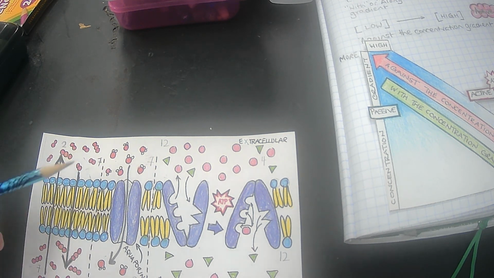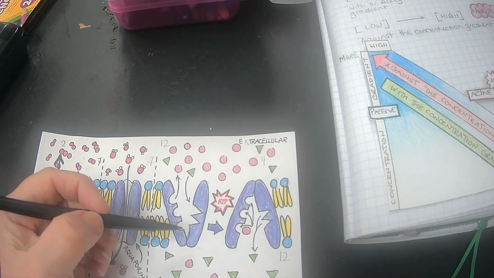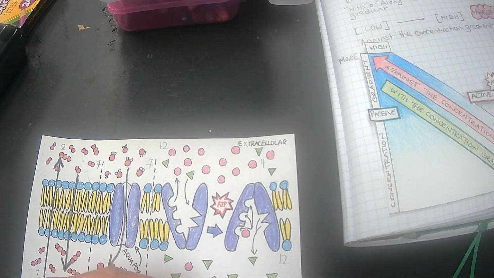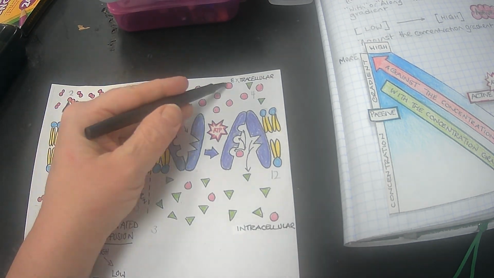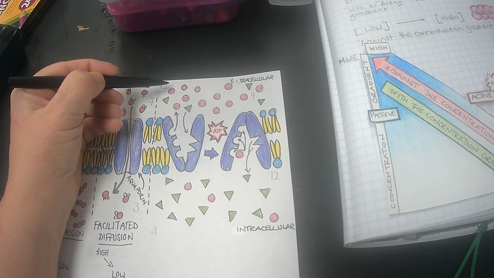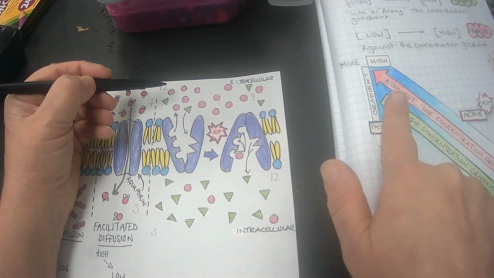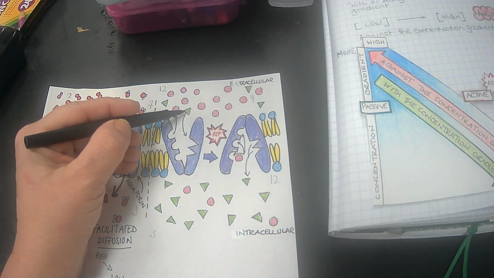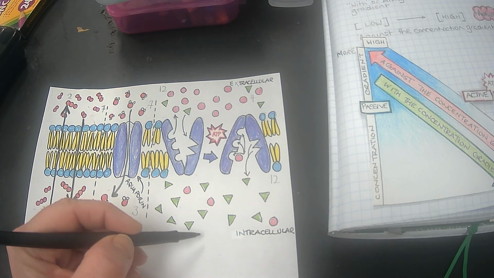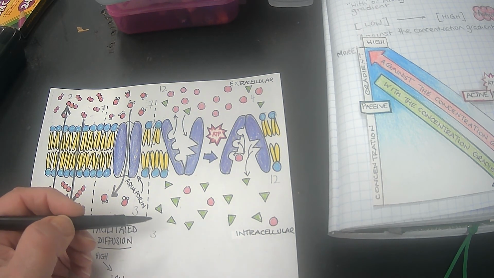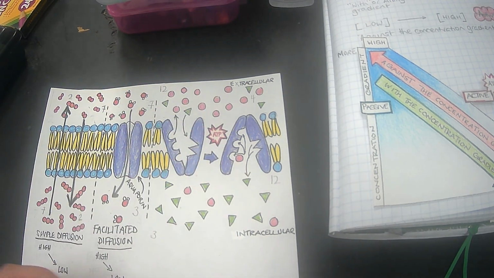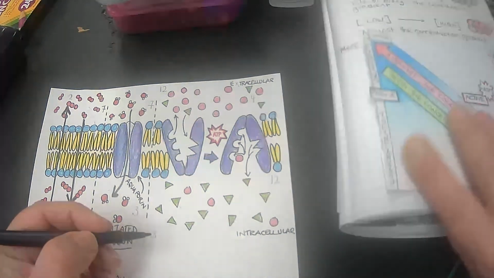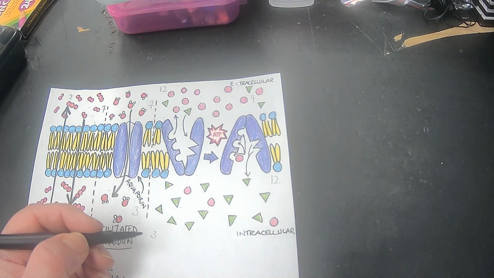But what it's telling you is that we are moving sodium ions out of the cell, from intracellular to extracellular. We're moving sodium ions out of the cell against their concentration gradient. We go from 3 to 12. And we are moving potassium ions into the cell against their concentration gradient. We're going from 4 to 12. That requires a great deal of energy.